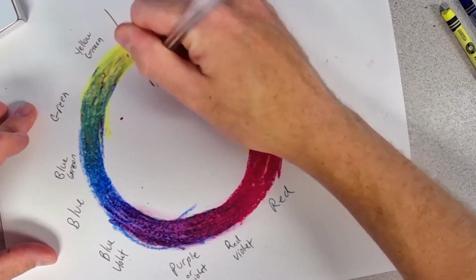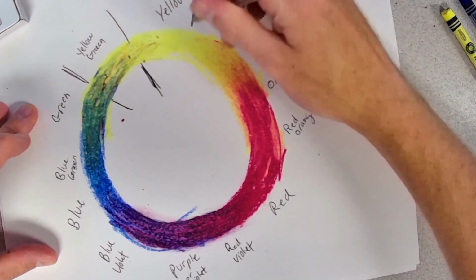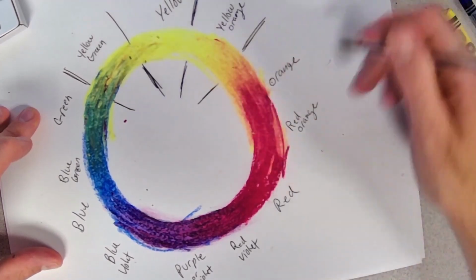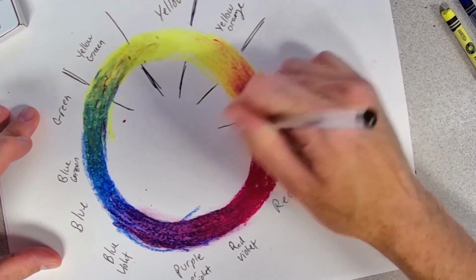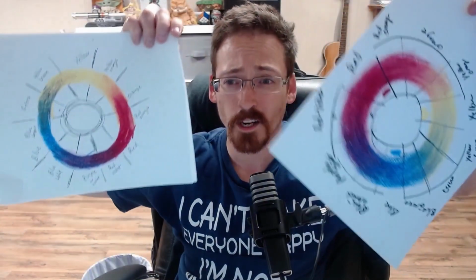With this, if you'd like to add in these lines, you can. It's entirely up to you. If you do that though, just keep in mind that if you're using a marker, it might ruin the tip since this is oil. And that is how you can complete your very own custom color wheels like this using oil pastels.